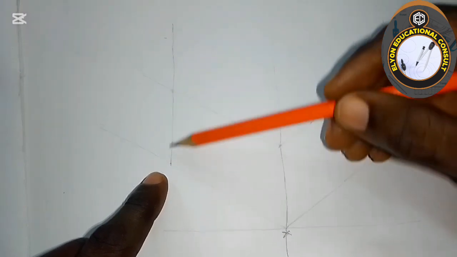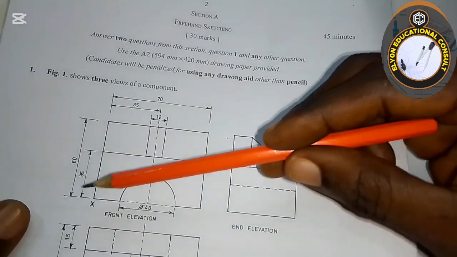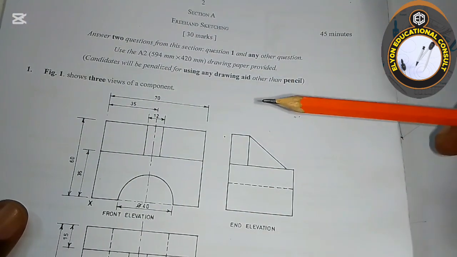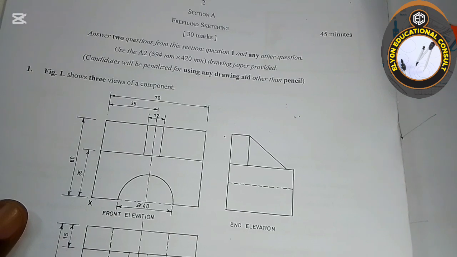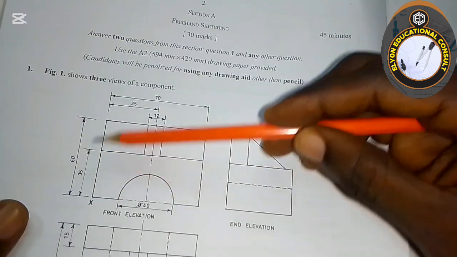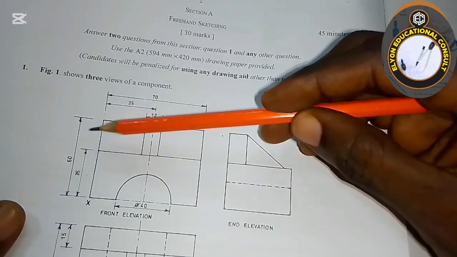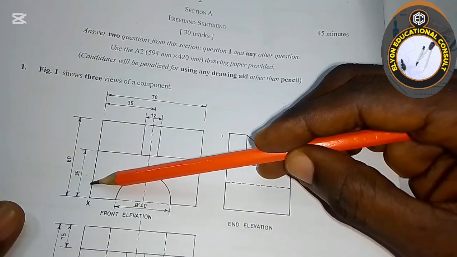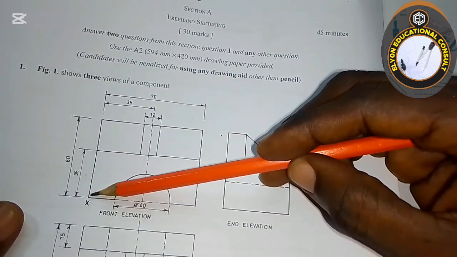Now if this is 35, for this side, you can see the way I'm putting in the dimension. I'm not measuring it, I'm not using the ruler. If this is 35, then 60 minus 35 gives us 25, meaning that the length here shouldn't be longer than this 35. That is what it means.